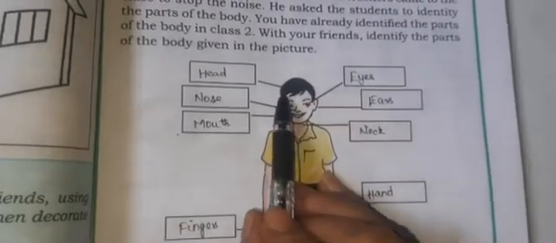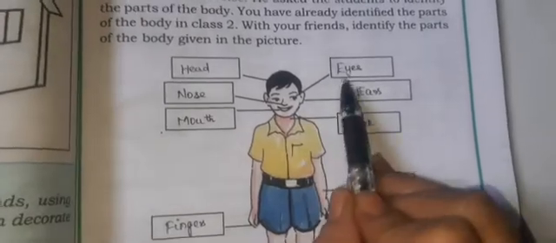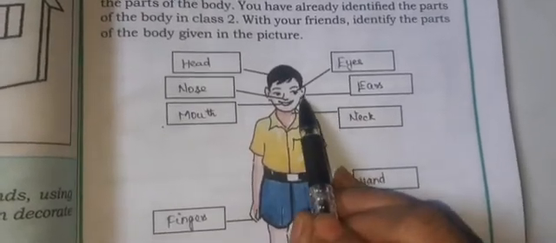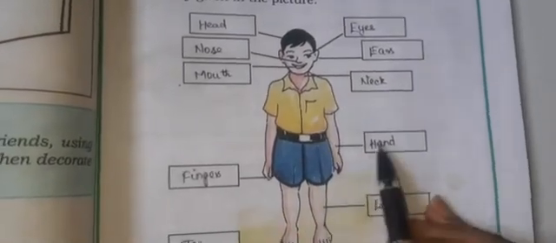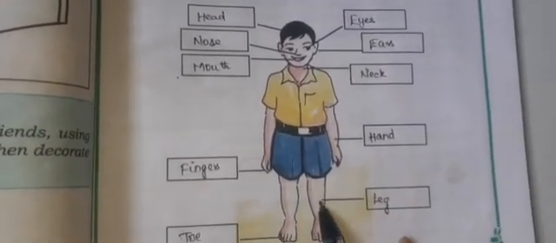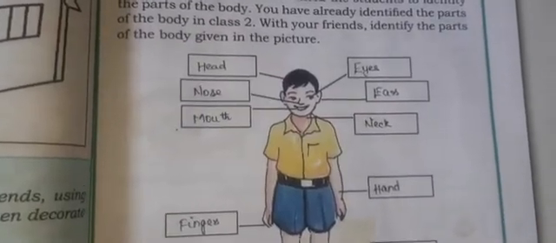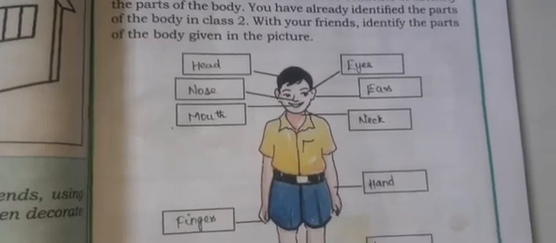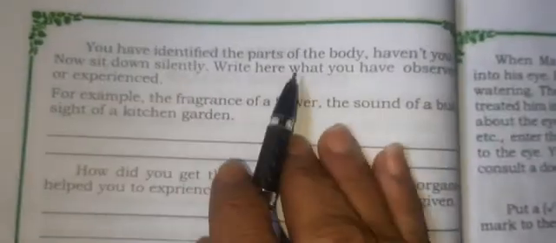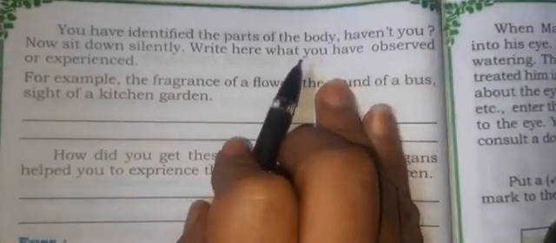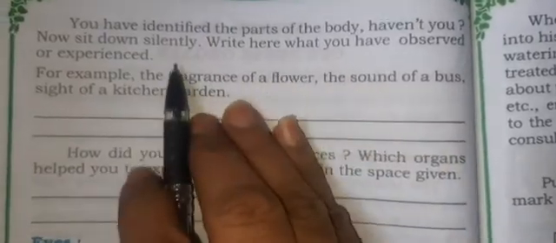So what is this, children? Head. This is nose. This is mouth. This is eyes. And these are ears, this is neck, this is finger, this is hand, this is leg, and this is toe. You have got to know the parts of the body. Now let us get to know what the sense organs of our body are. You have identified the parts of the body, haven't you? Now sit down silently, write here what you have observed or experienced.